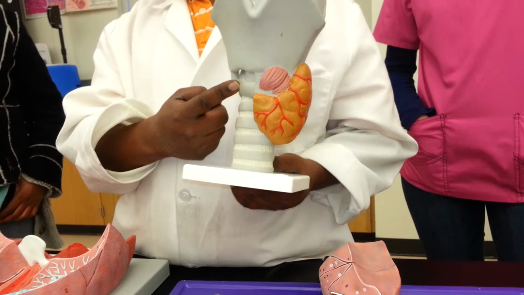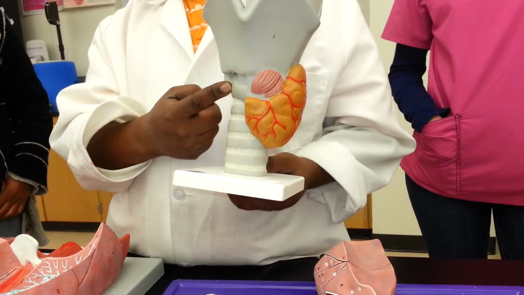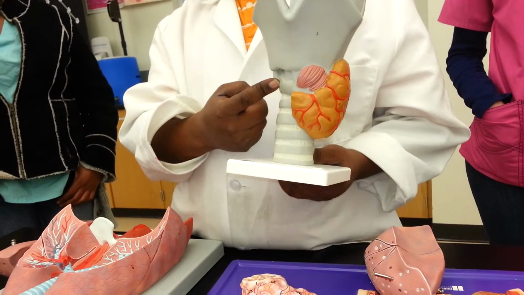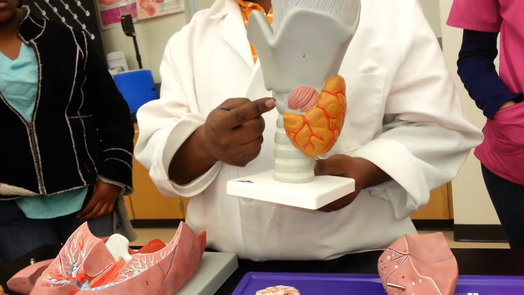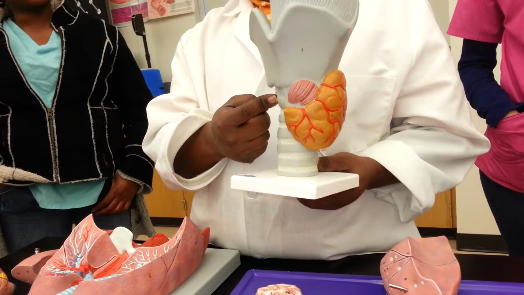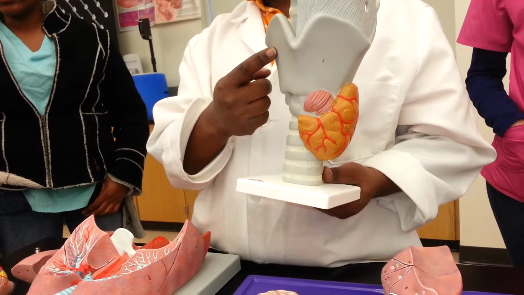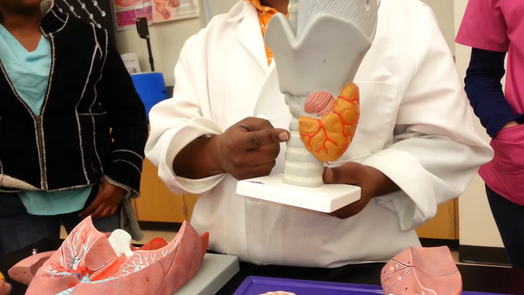It starts with the letter C. Cartilage. The C-ring cartilage is on the trachea. This is the larynx, and that's the cricoid cartilage. Cricoid cartilage. So thyroid cartilage, cricoid cartilage, and then the trachea.